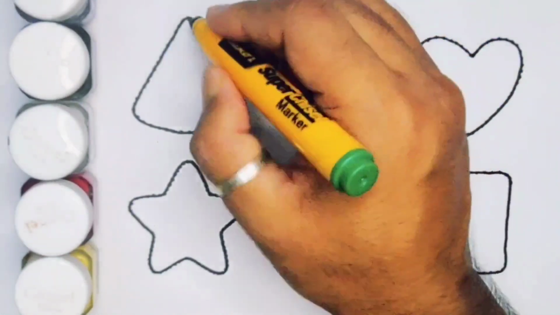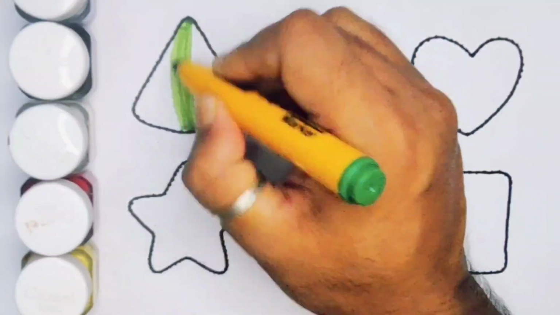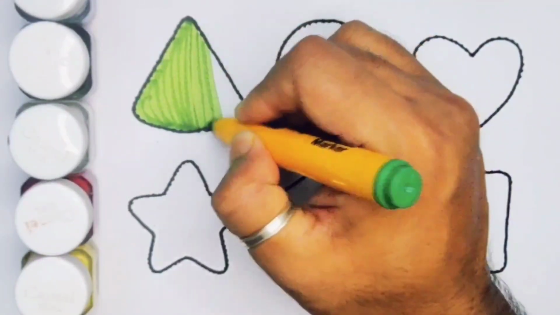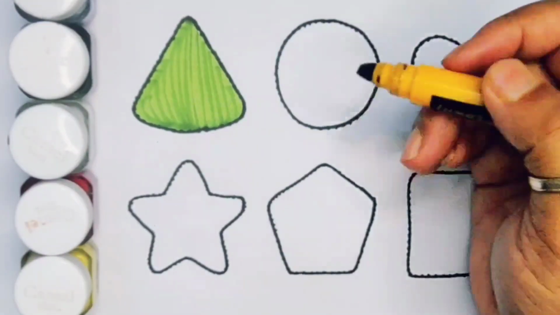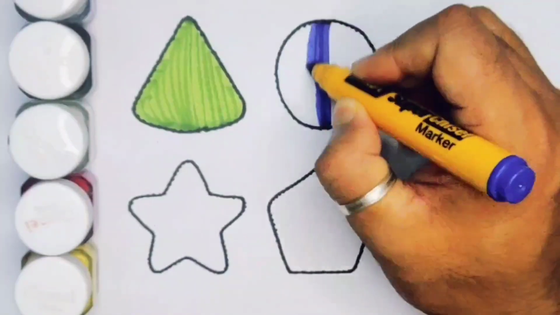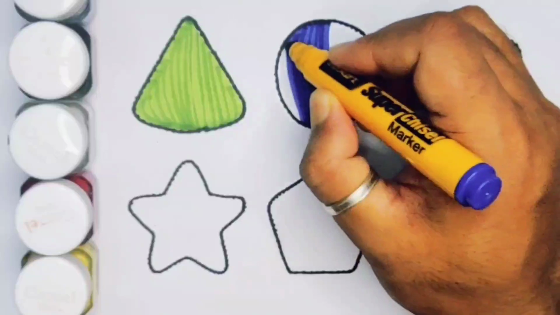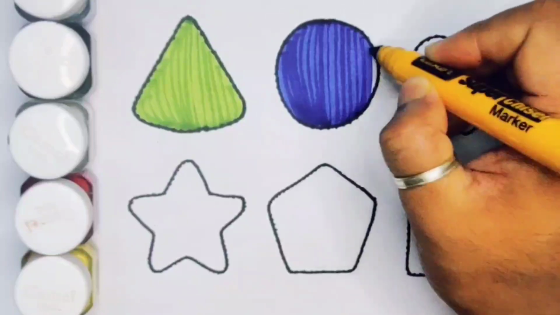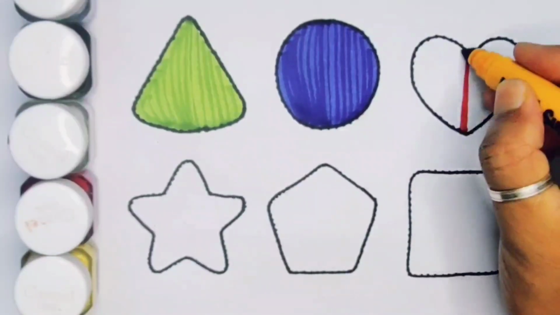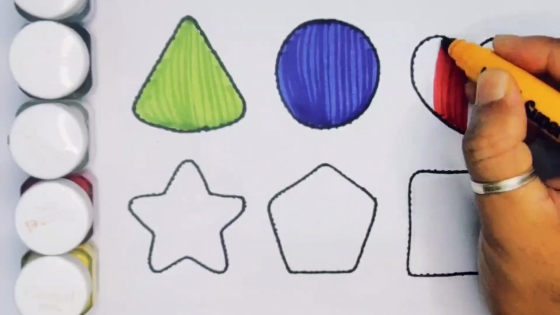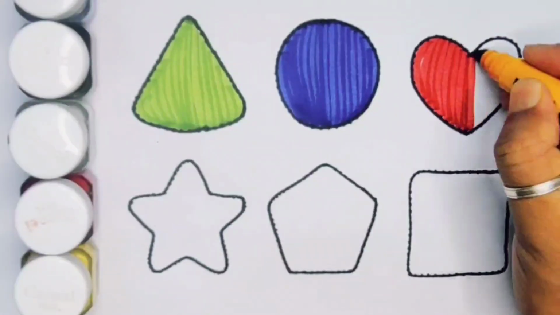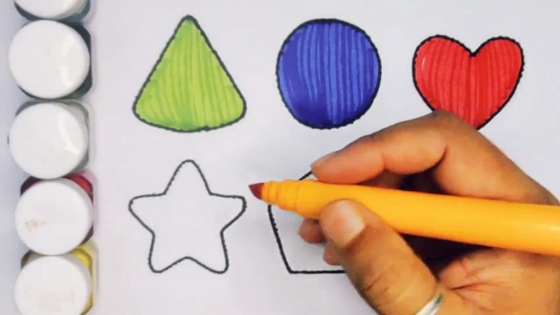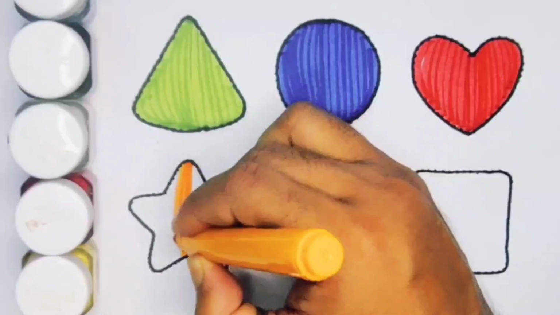Now we're going to put the color. Green color, triangle, blue color, circle, red color, heart. Orange color, star.